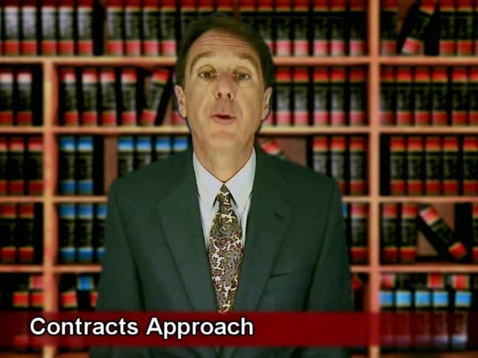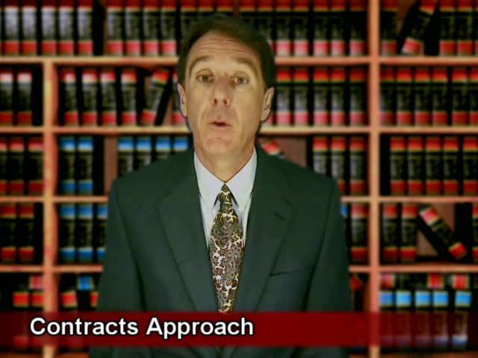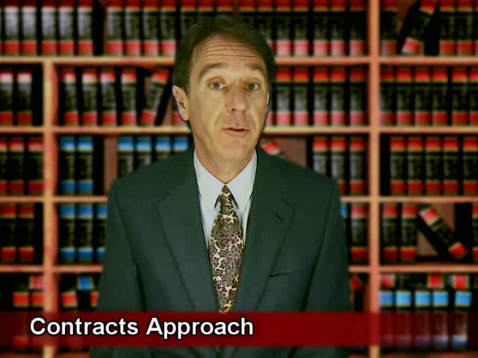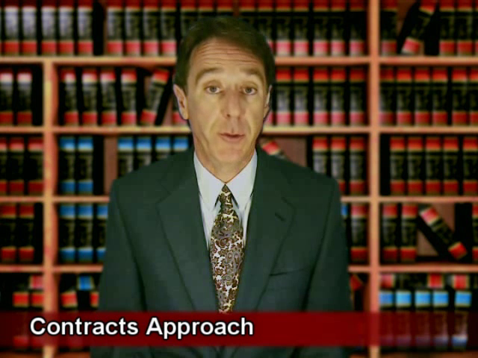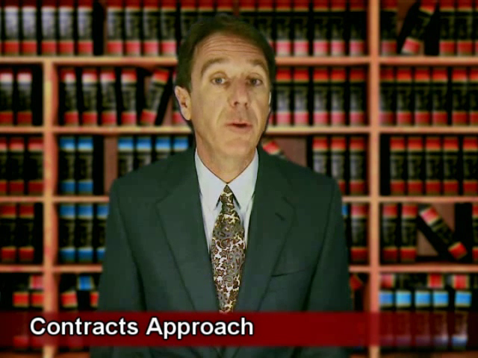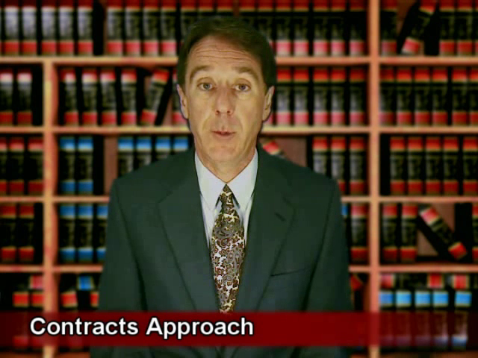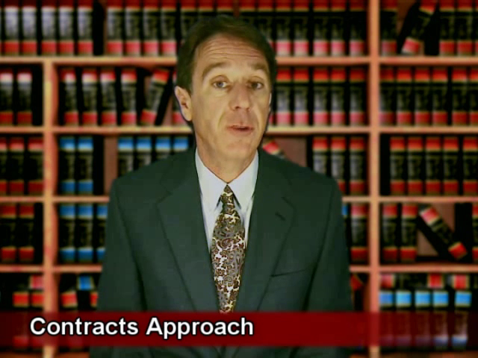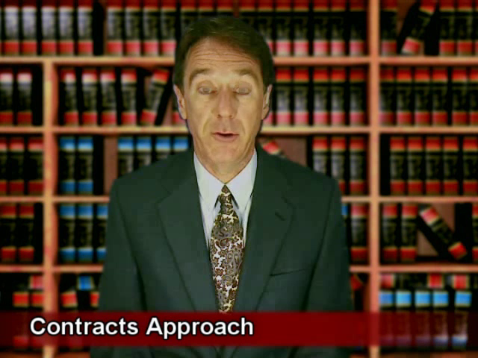Next, we consider the terms of the agreement, both express and implied, realizing that under the UCC, more terms can be implied than under the common law based on prior dealings and custom and usage. Finally, with regard to oral contracts, we consider the parol evidence rule with regard to establishing the terms of the agreement.